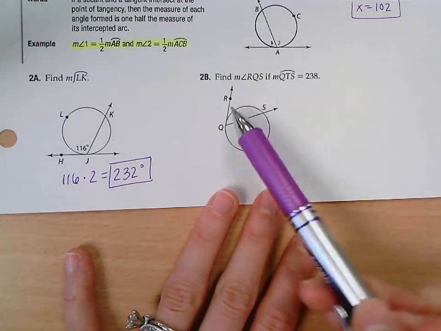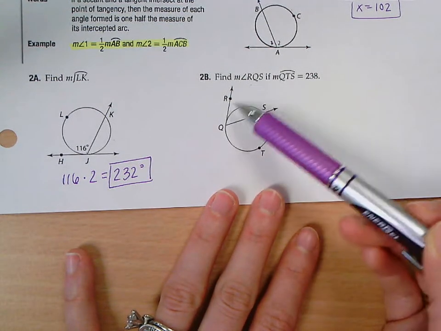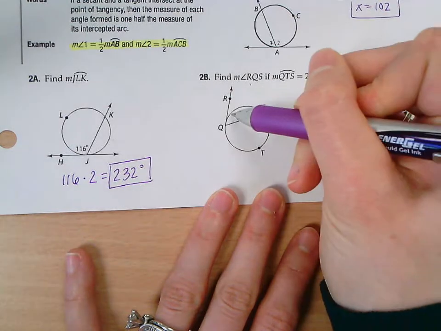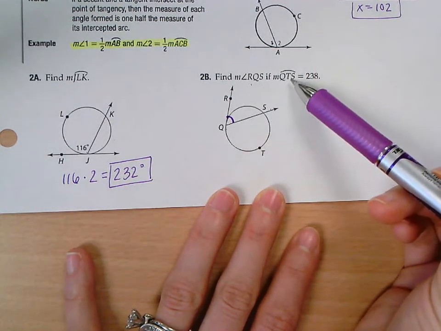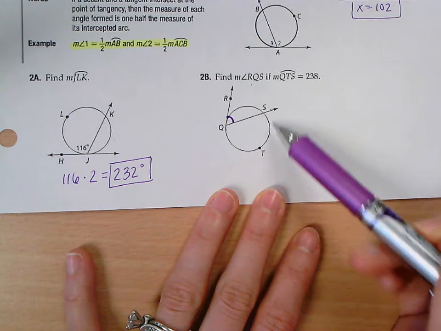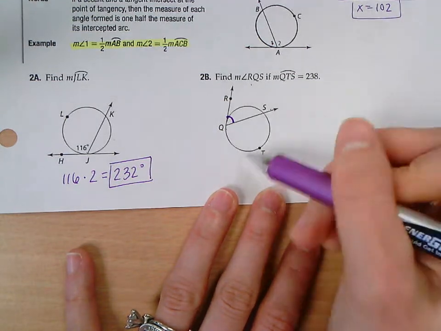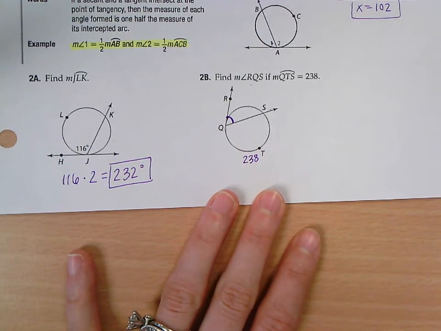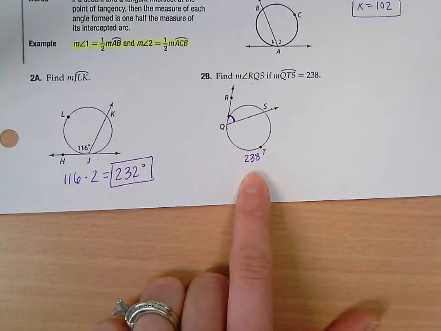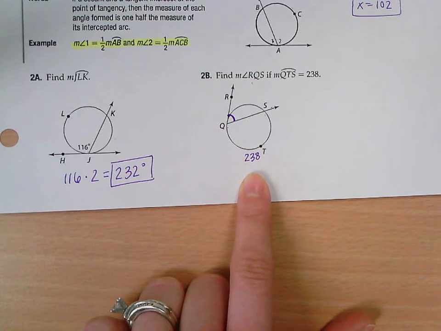And then 2B says find the measure of angle RQS. So I'm looking for this angle here. If the measure of arc QTS, so this arc, is 238, how would I go about finding angle RQS? Ethan?